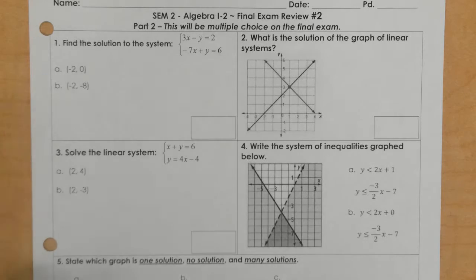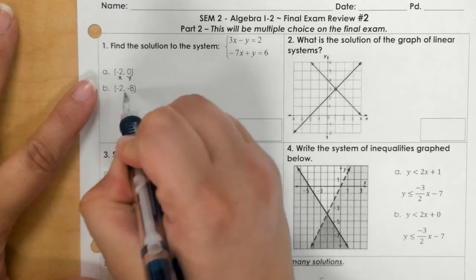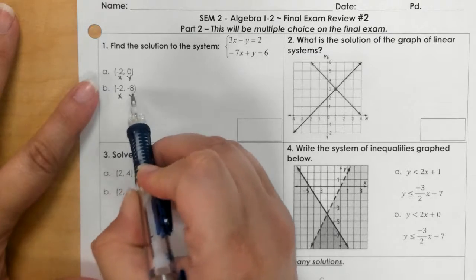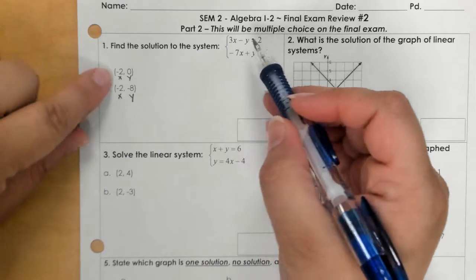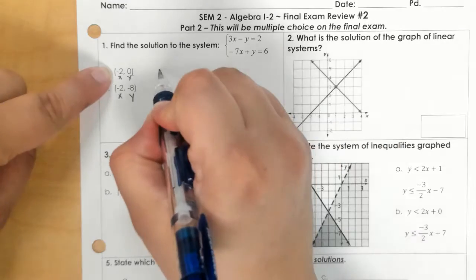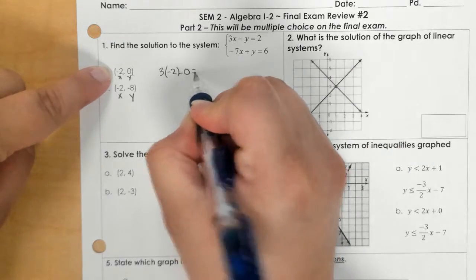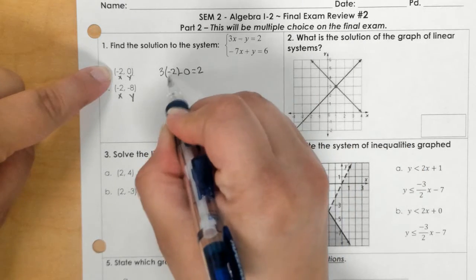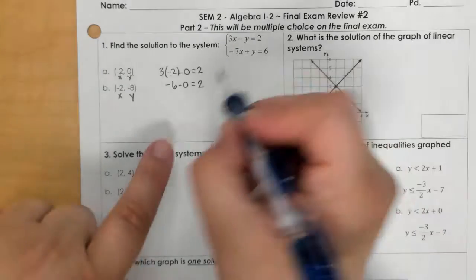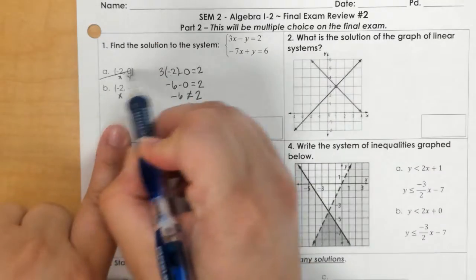For number 1, we are going to plug in our ordered pairs to figure out which one works in both equations. So first of all, I'm going to say x and y, and I'm going to start plugging in. The 0 seems a little bit easier to work with, so I'm going to start with this one first. So I've got 3 times negative 2, and then minus 0 equals 2. So that would be negative 6 minus 0 equals 2. Well, is that true? No, because negative 6 cannot equal 2. So that cannot be my answer.